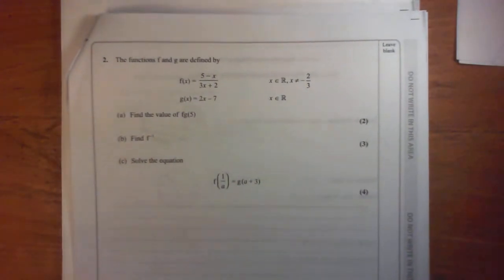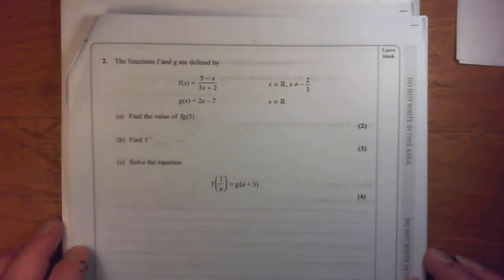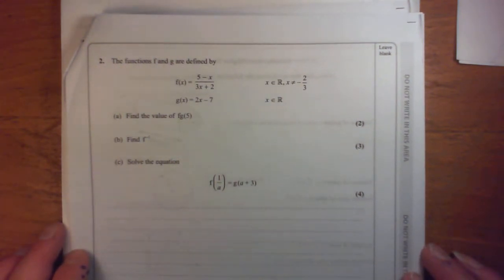So if you can have a look at that. I know you can freeze this, so I don't need to hold that on too long. You can freeze that if you want to have a look at it in detail.